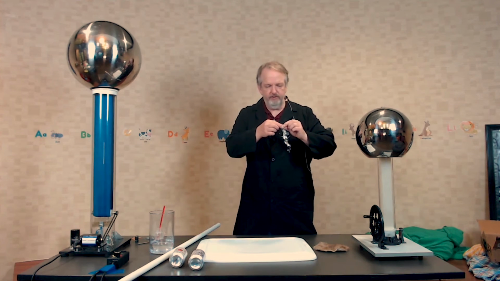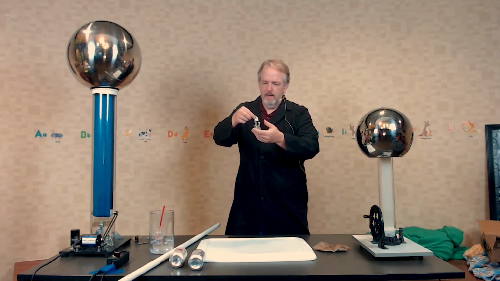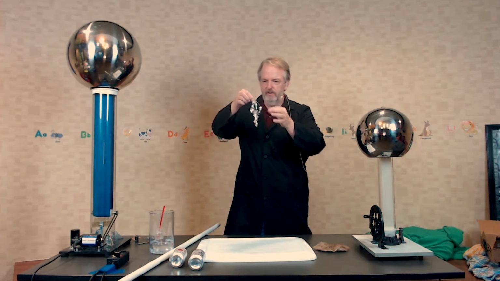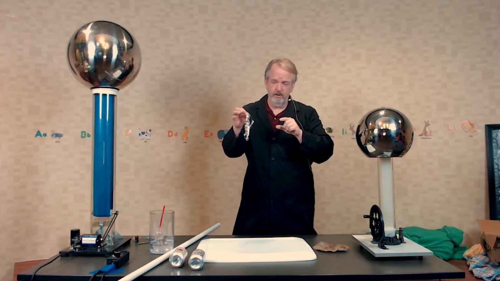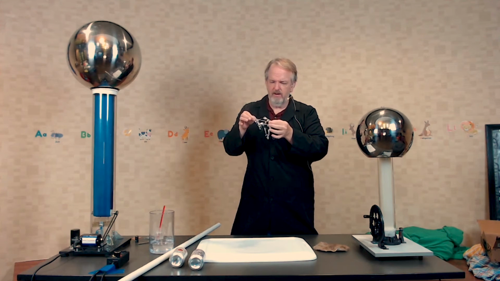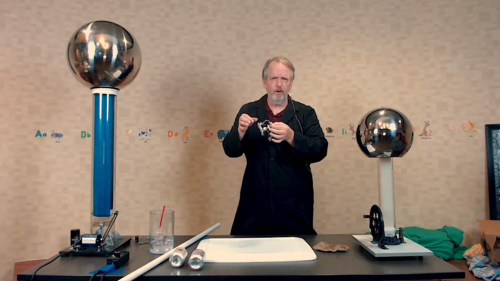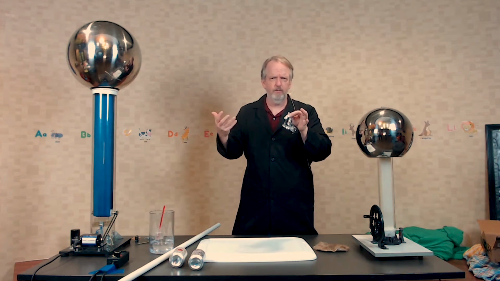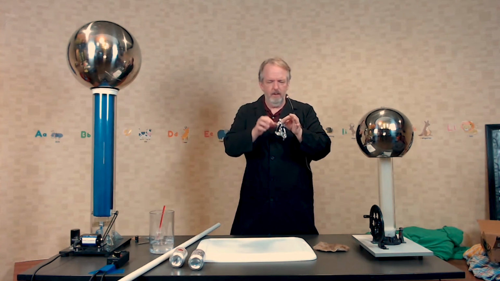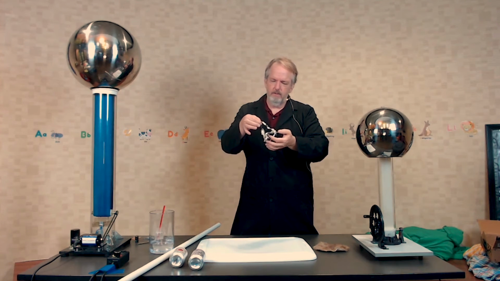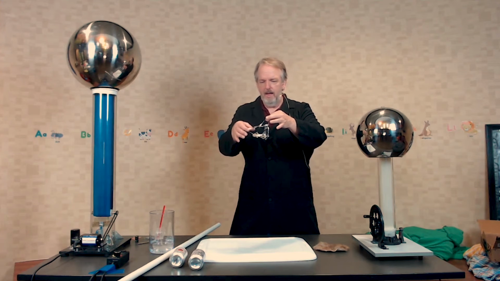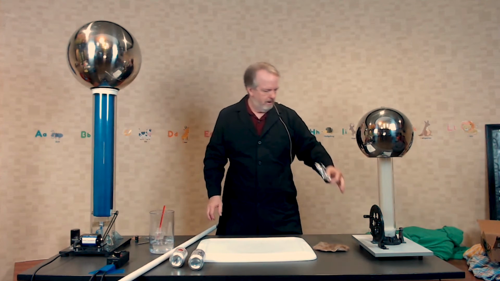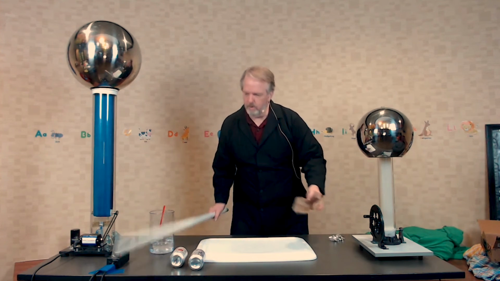I do have, and this is something you can try at home too, this, all this is Mylar. Mylar is the stuff they make the silver party balloons out of. They also sell it as a survival blanket at Walmart. For $3 or $4, you get the survival blanket. It looks like a foil blanket. Unroll it, clip it into little streamers, and you can take that.